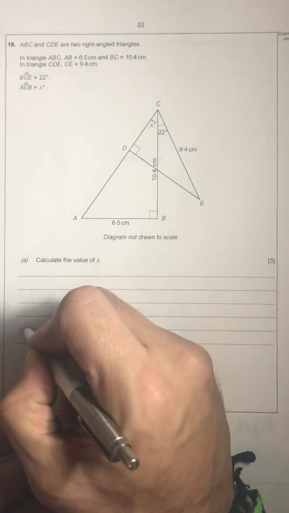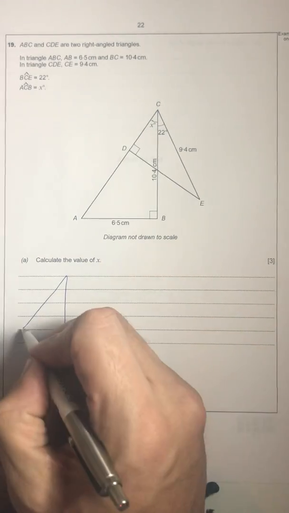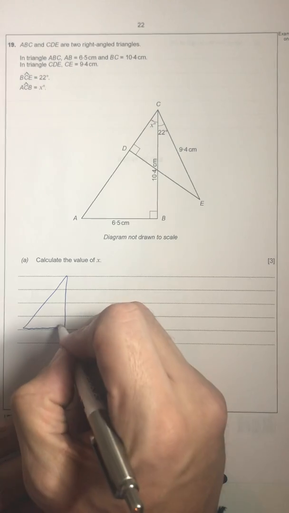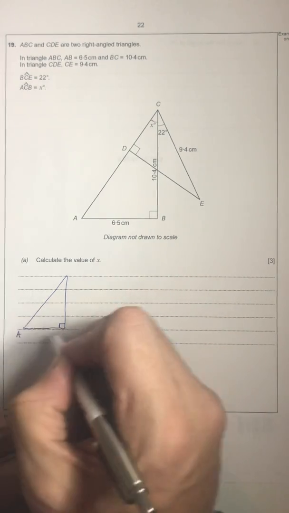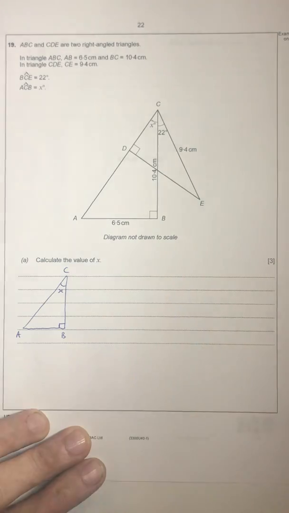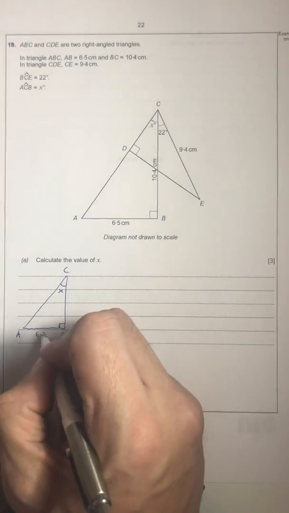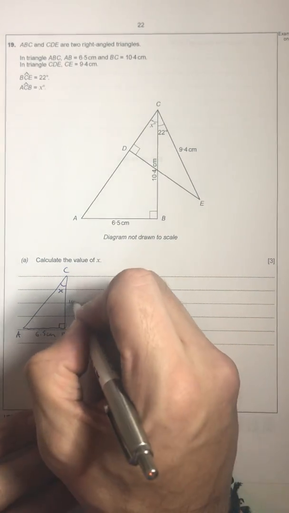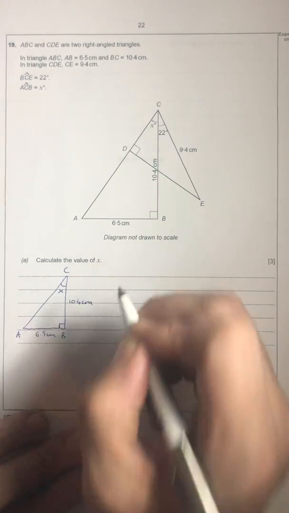In fact, I'll just draw that down here for you so you don't get confused. So I've got my right angle there, A, B, C. You're trying to work out the angle x there. You're told that this is 6.5 centimeters and this is 10.4 centimeters.